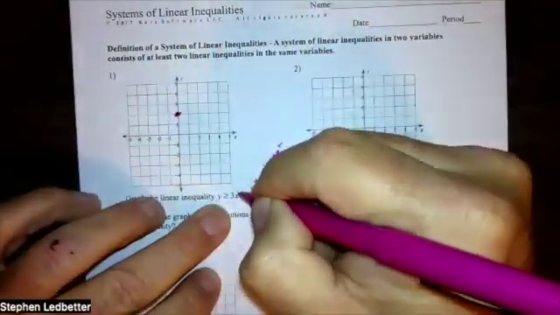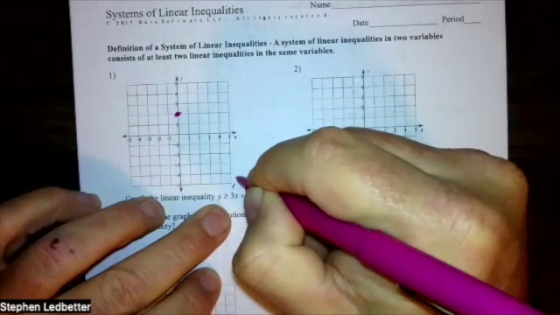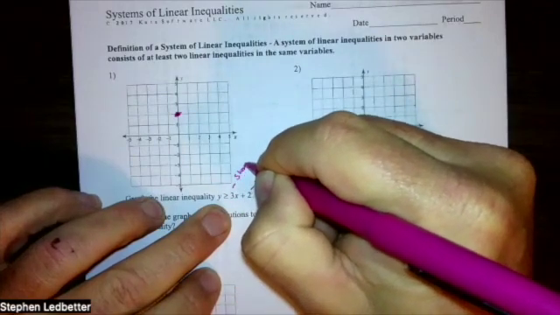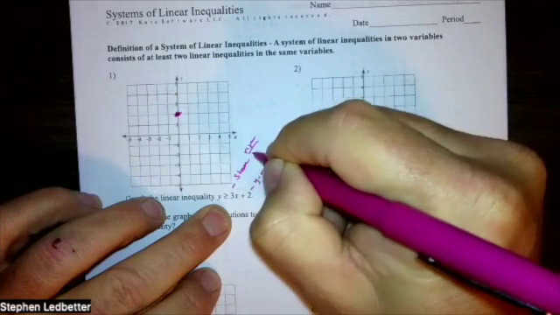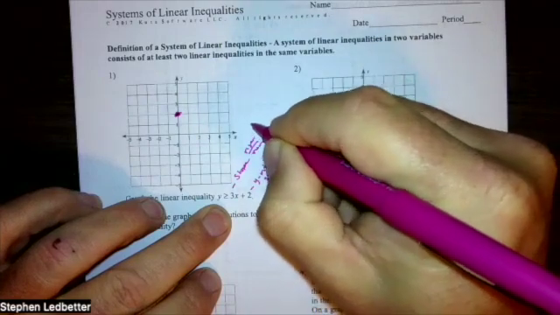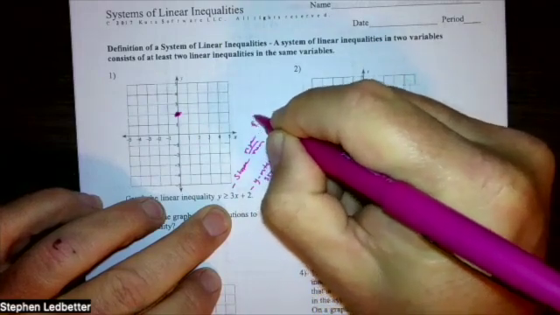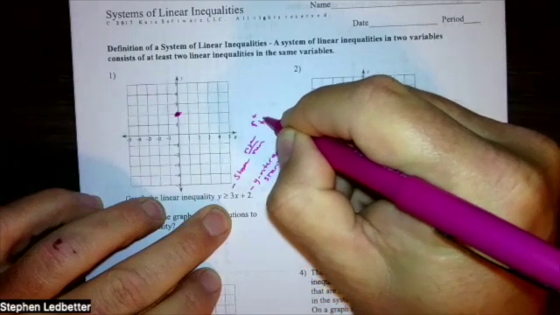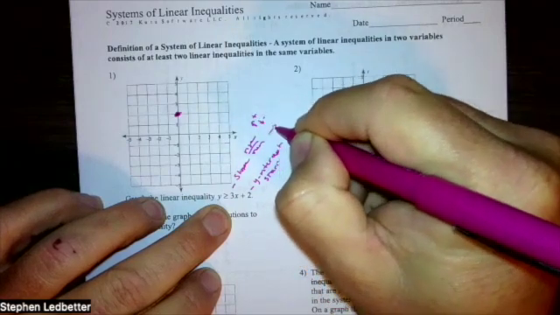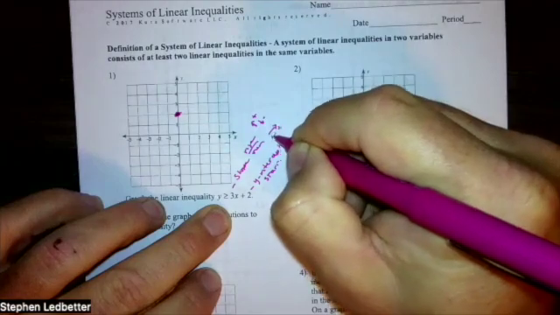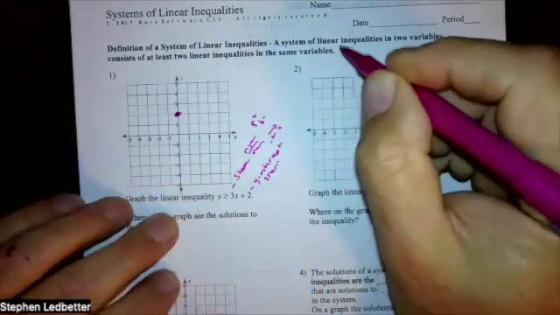All right, the number on the x, that is my slope, and we've been using rise over run. So remember, if it's positive, we go up. If it's negative, we go down. If it's positive, we go to the right. If it's negative, we go to the left. All right, and so that's what we're gonna do.